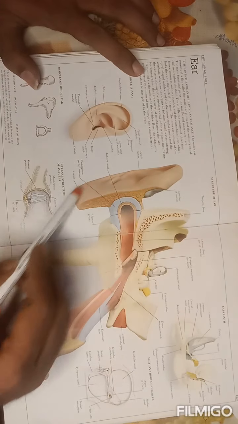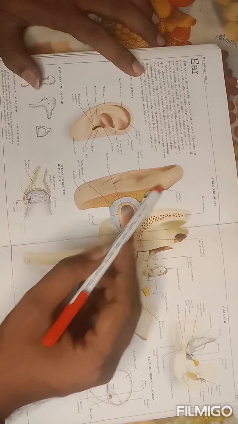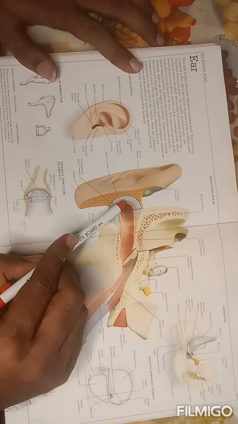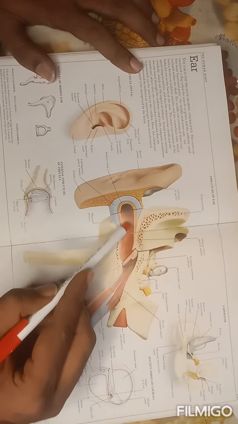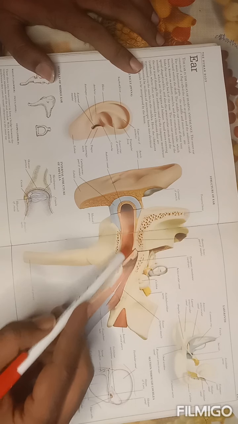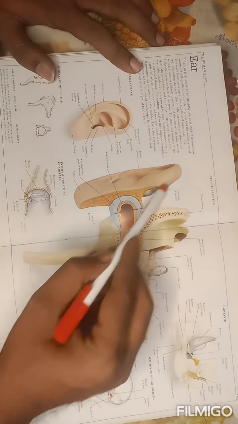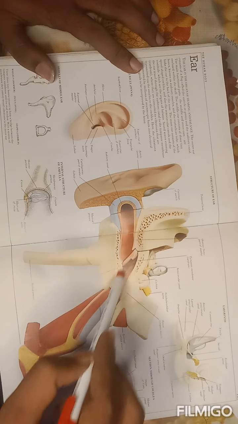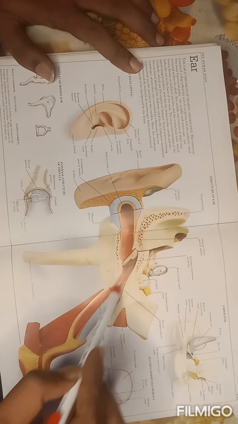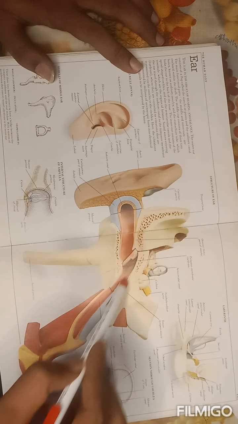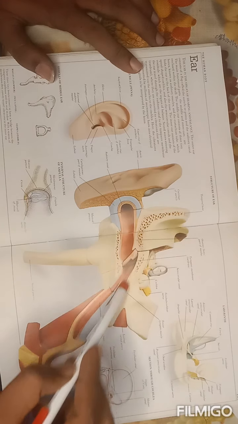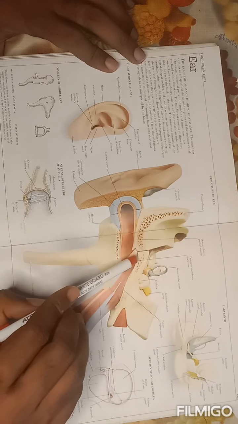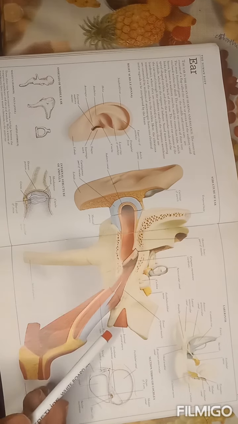So this is the external ear, what we can see outside. This is the pinna, and the pinna leads to the concha, and that leads to the external auditory meatus, and this part is called the outer ear. Then this part which connects to the pharynx is the eustachian tube, and it has three types of bones, and that connects to the inner ear.